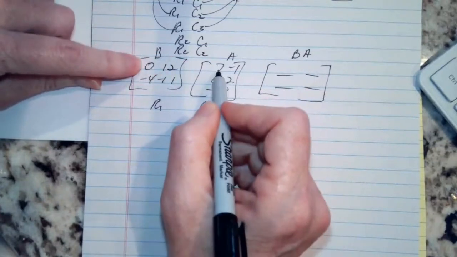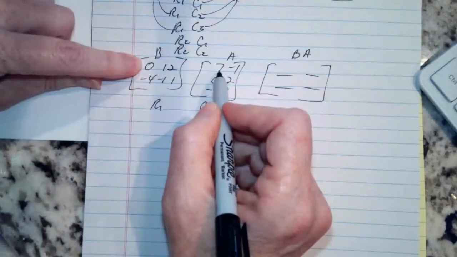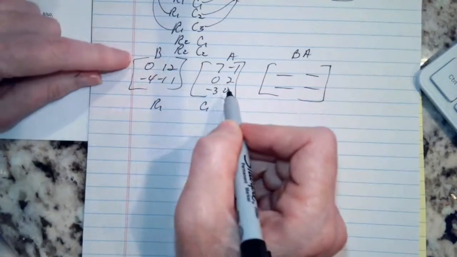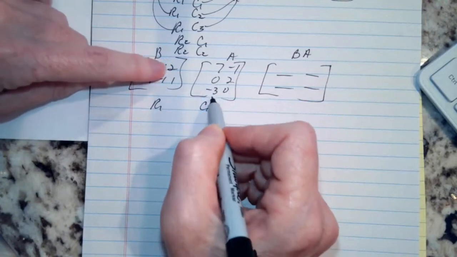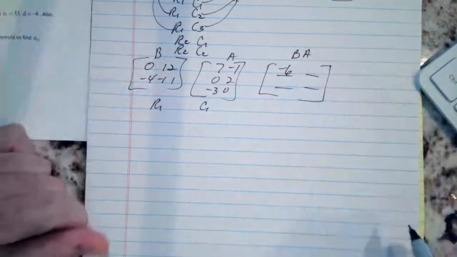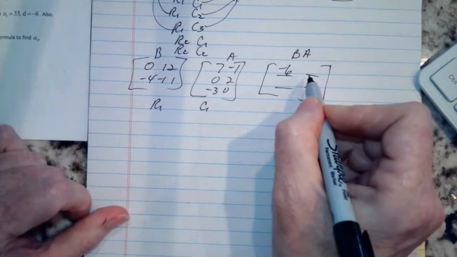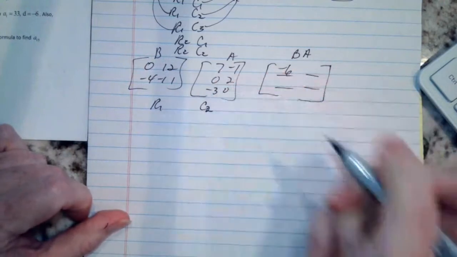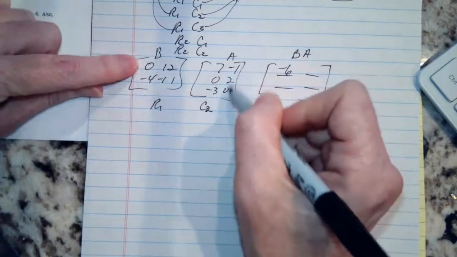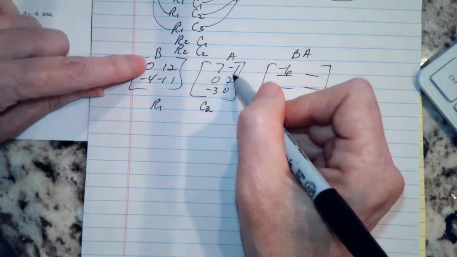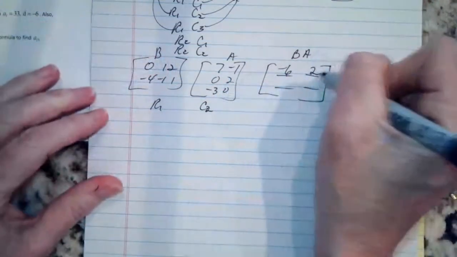So start on the left, start at the top, and multiply all the way through. It's 3 products you'll be adding. 0 times 7 is 0, 1 times 0 is 0, 2 times -3. There we go. Next, we're doing row 1, column 2. So we're going to multiply row 1 times column 2. So 0, 2, and 0.